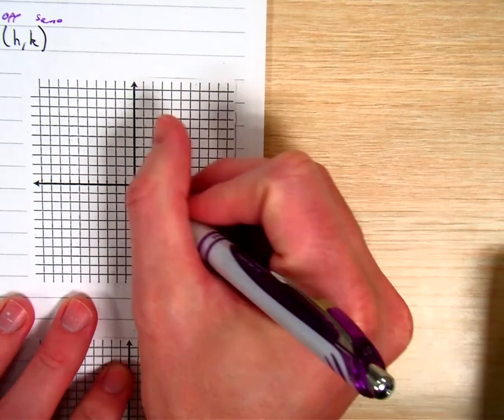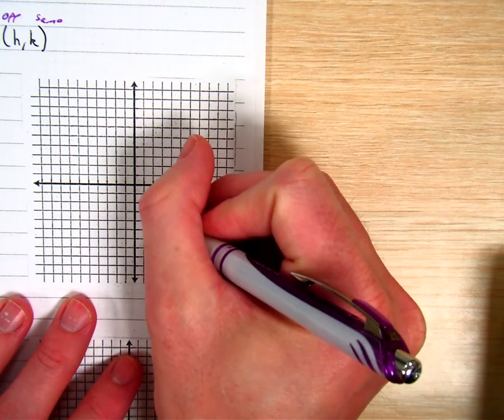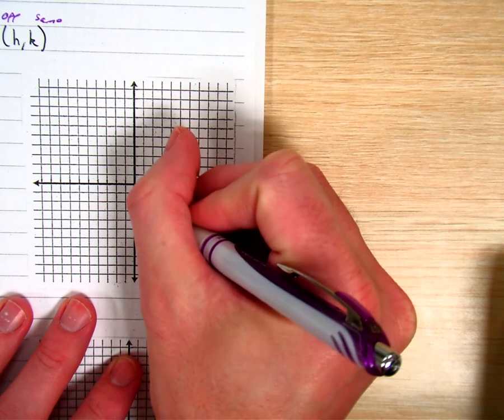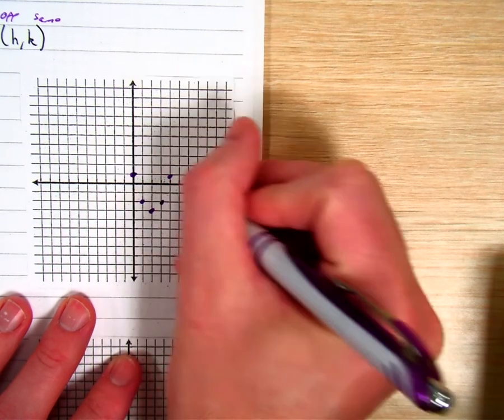And then we can graph it out there. So we got 2, negative 3. And then 1, negative 2. And 3, negative 2. 4, 1, and 0, 1.